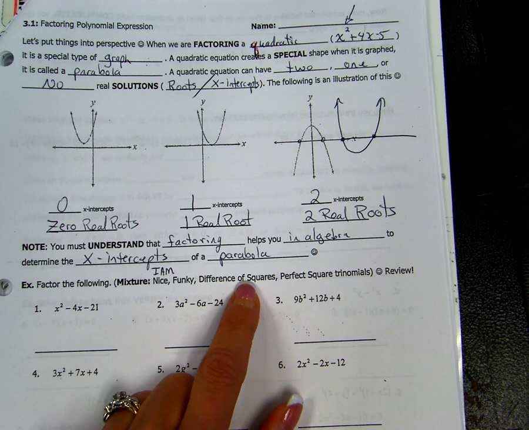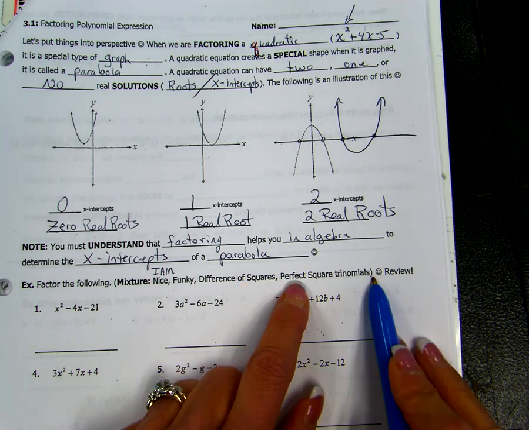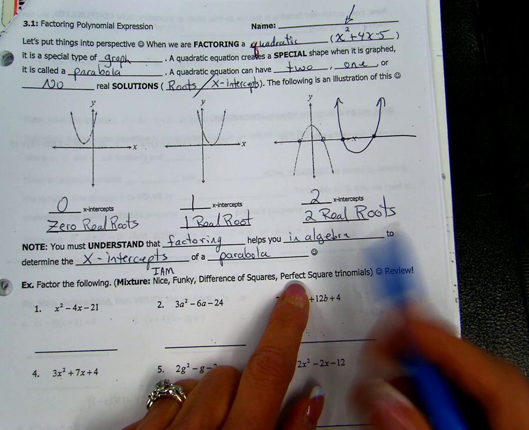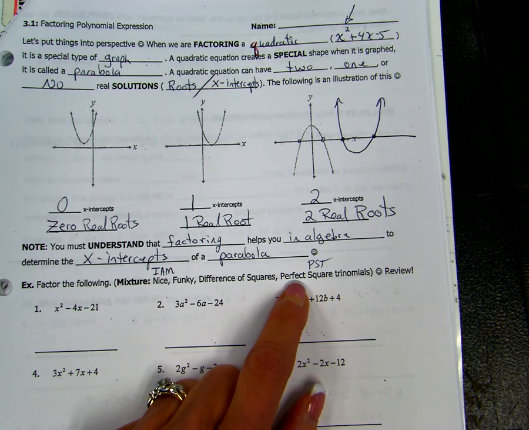Difference of squares, that's your a squared minus b squared. Remember, a sum of squares won't factor. A squared plus b squared can't be factored, you'd need the square root of a negative. We don't do that in high school. Perfect square trinomials, I said this a lot of times yesterday, make sure you know how to factor those.